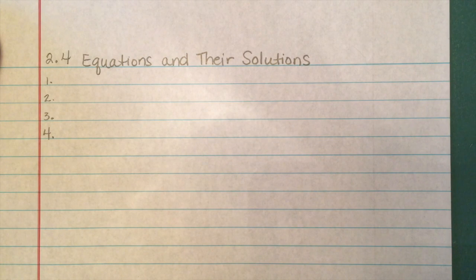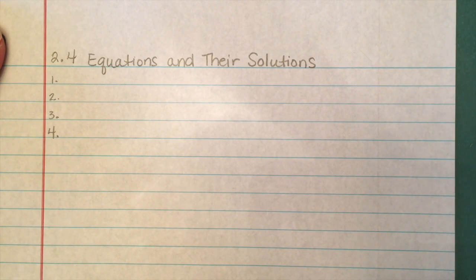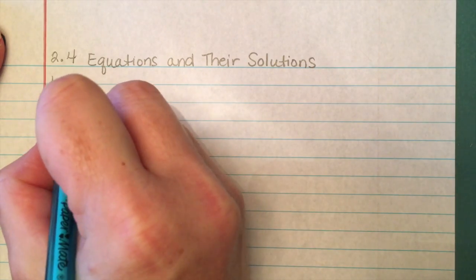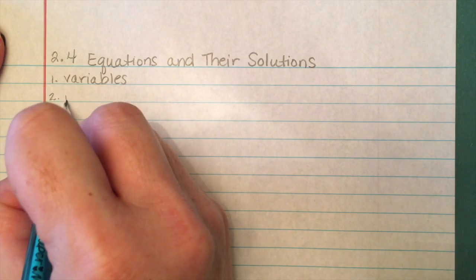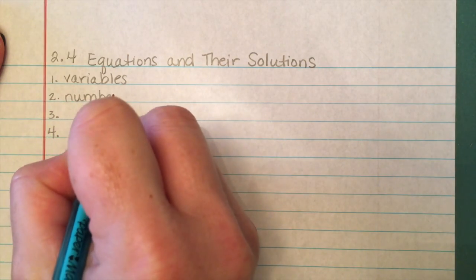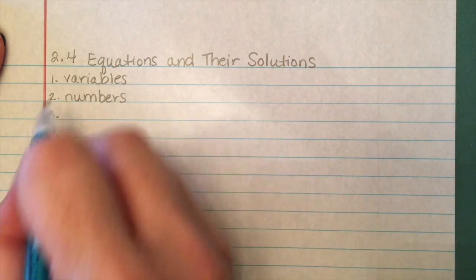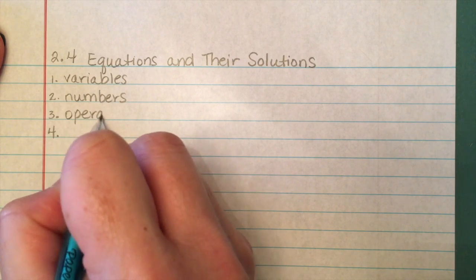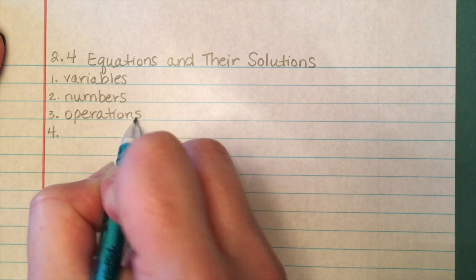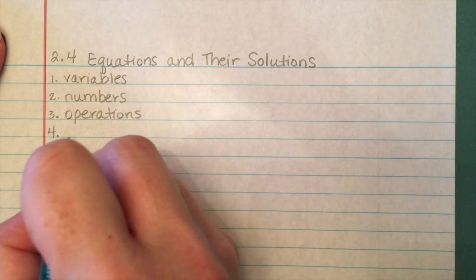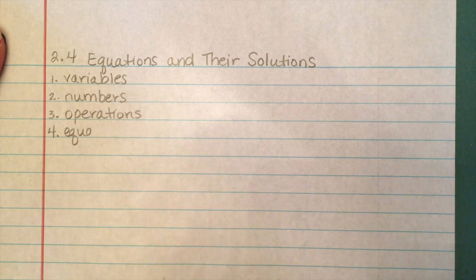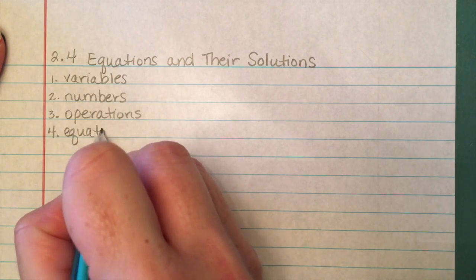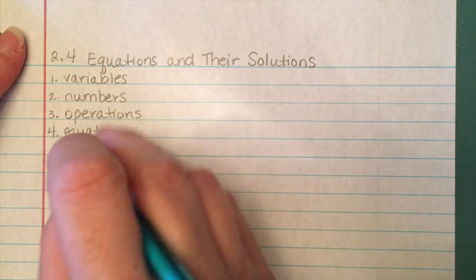An equation has all the parts of an expression plus an additional part. So they have variables. Equations have numbers. Equations have operations. And an equation also has an equal sign. That is the one part that an expression does not have, is an equal sign.